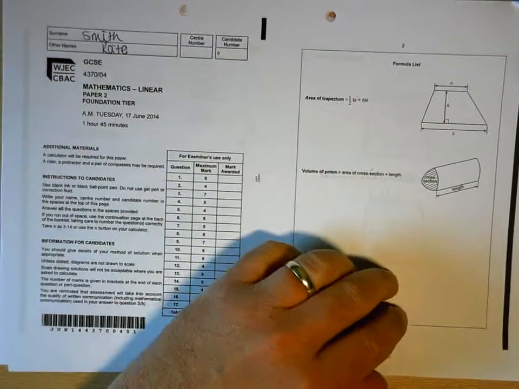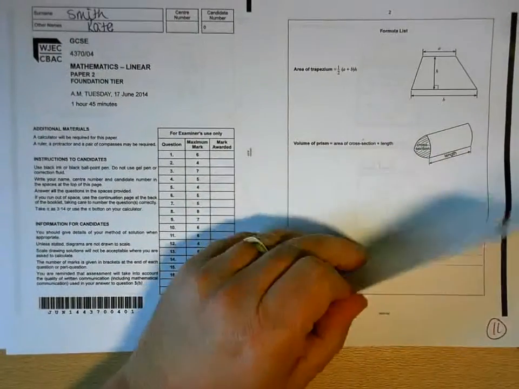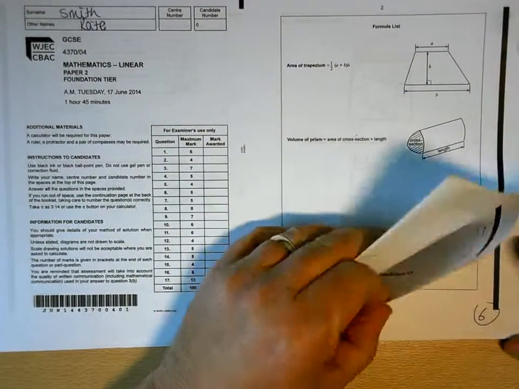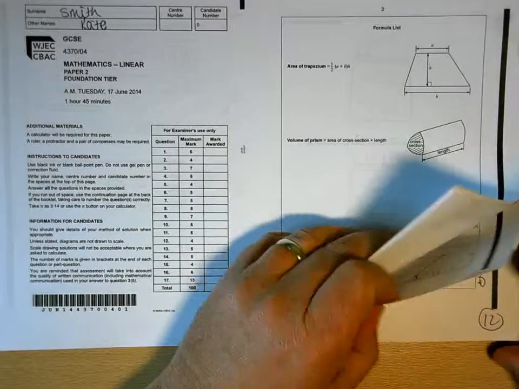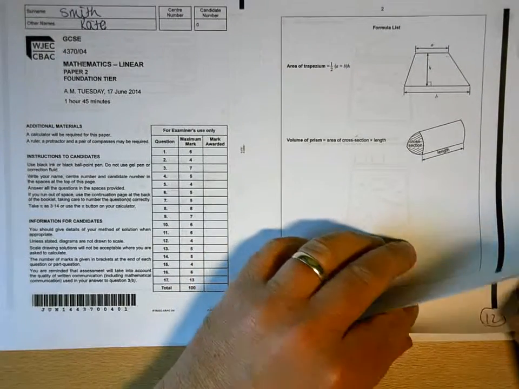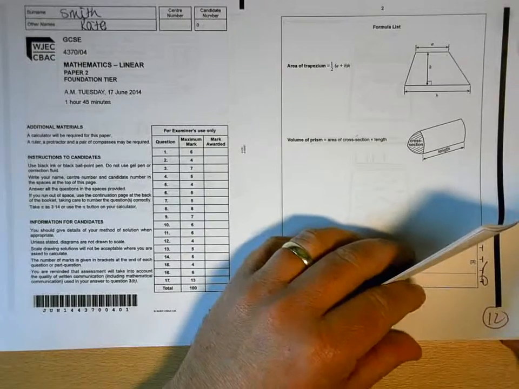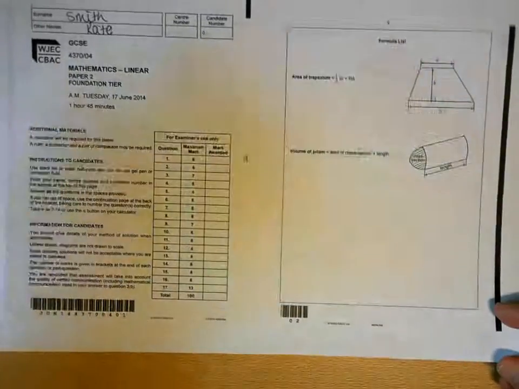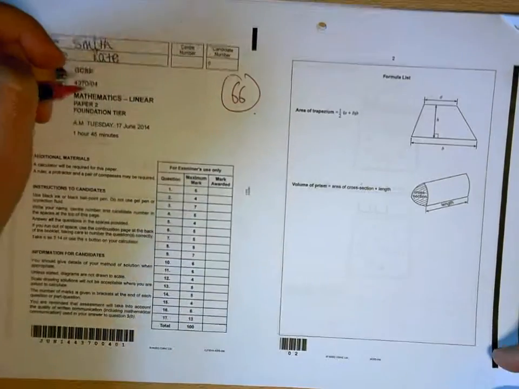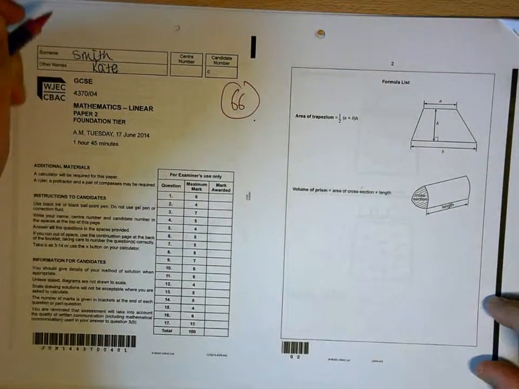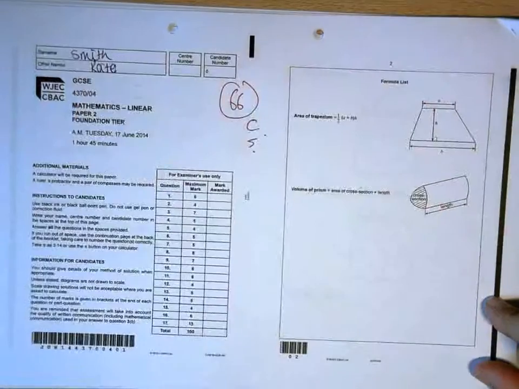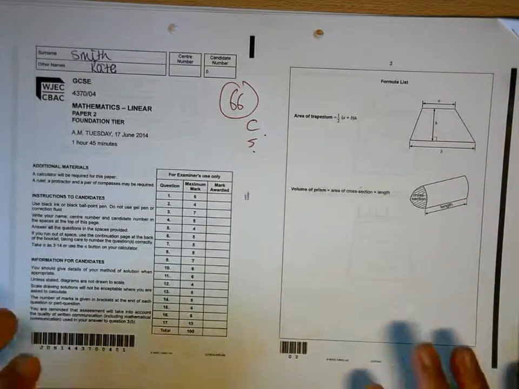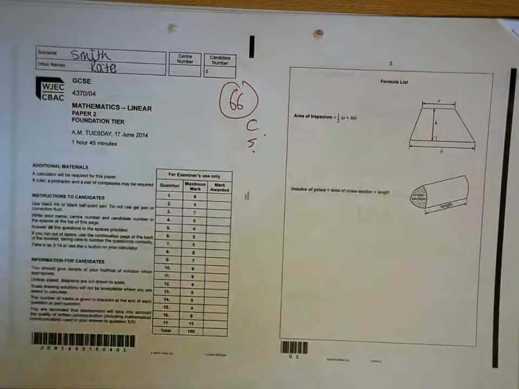Okay, so a shaky start and a stronger end to that paper. So let's see what your total is. 11, 14, 18, 24, 38, 40, 50, 59, 63, 66. That's pretty good considering that the first few questions you were quite shaky on. So that's a grade C, which is what we need. And if you go back into that first half of the paper, you're going to see there are things there that you should be able to do and get right easily.